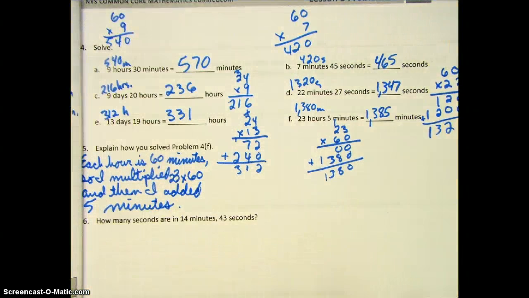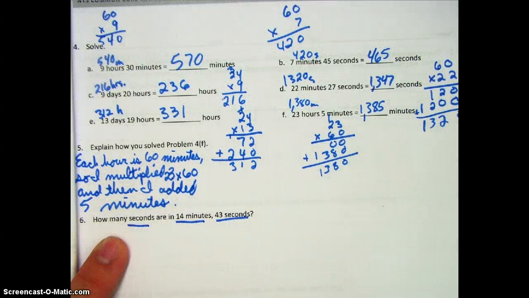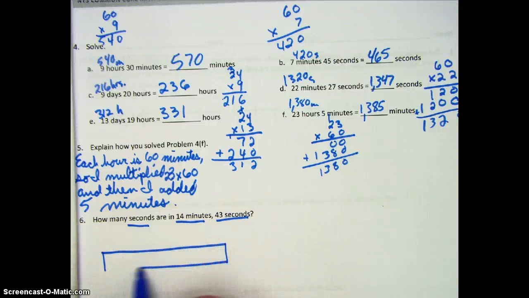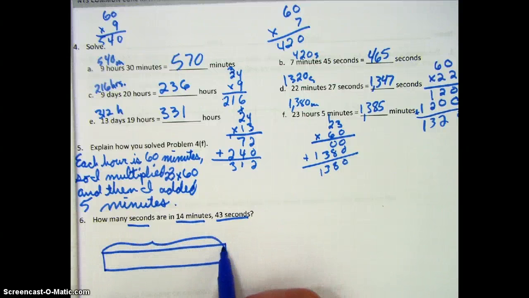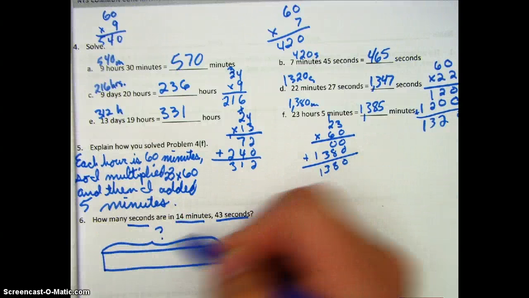Okay, moving on to number 6. We need to know how many seconds are in 14 minutes, 43 seconds. Okay. So we have our tape diagram. So we have 14 minutes.